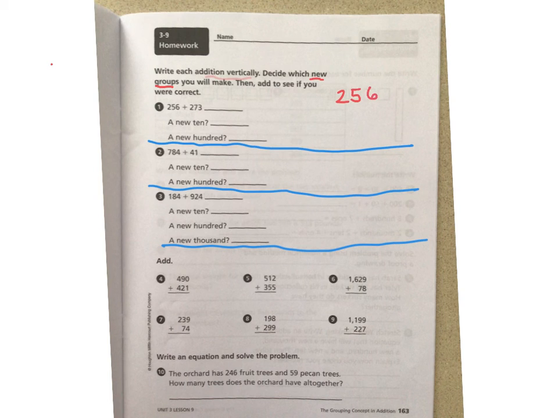256, you're writing it vertically, plus 273. All right, and then I'm ready to start showing my addition. So I say 6 plus 3, 9, right? Maybe you can do it before Mrs. Hagen. 7 plus 5, did you say 12?